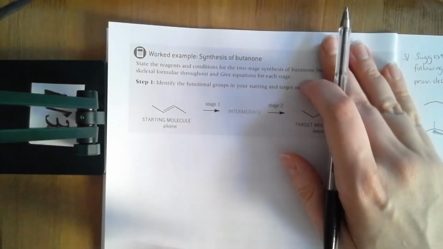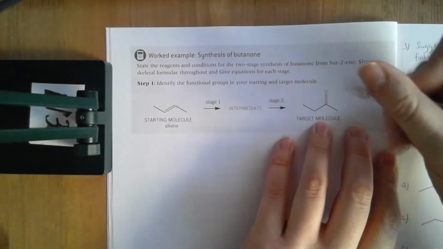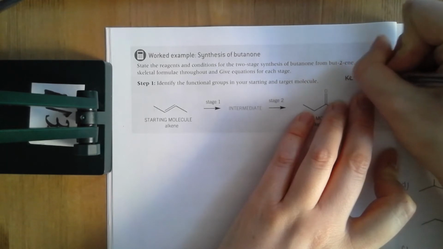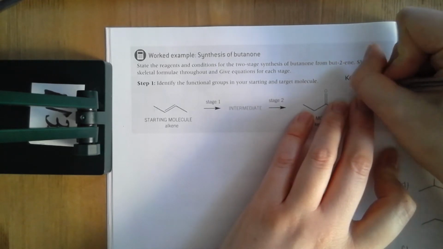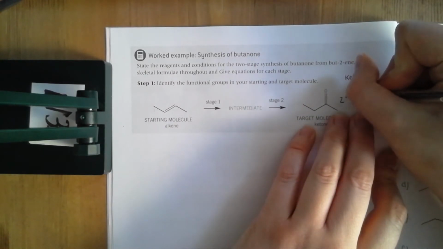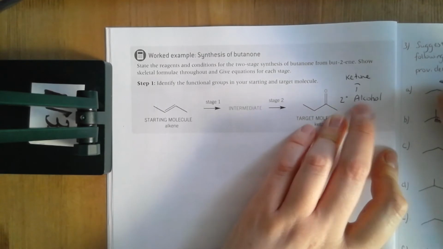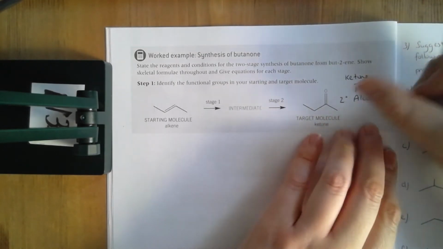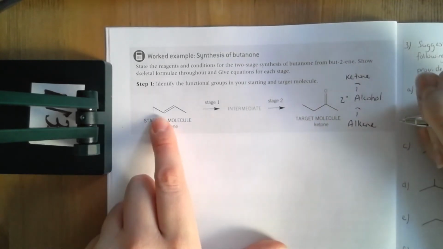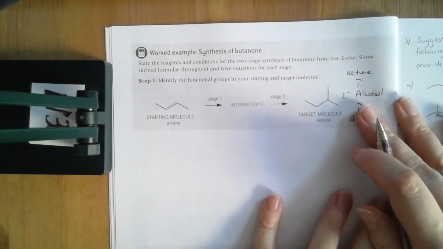So you need to go through an intermediate. The easiest way to do this is to start with your product, your ketone, and ask yourself, how do I make a ketone? And there's only one way that you ever make a ketone. You always come at it from a secondary alcohol. It's the only way we've ever made a ketone, from an alcohol. So then you need to ask yourself, how are you going to get from an alkene, which is your starting material, to an alcohol? Because once you've made your alcohol, it's easy to get to your ketone.